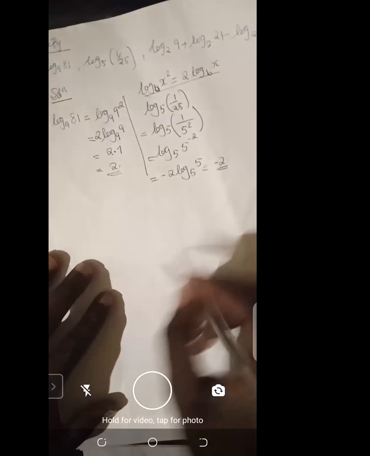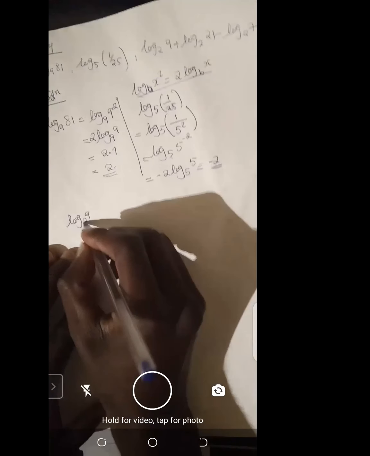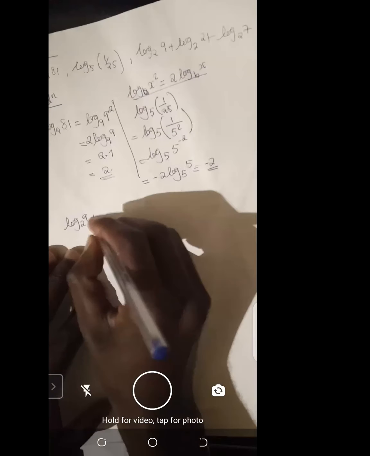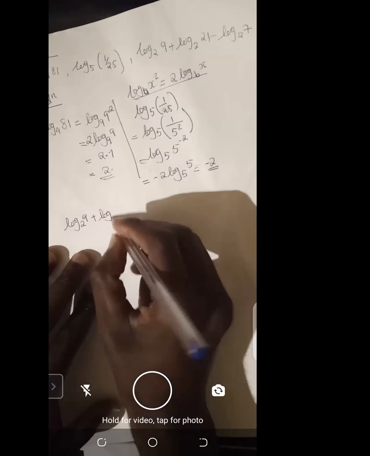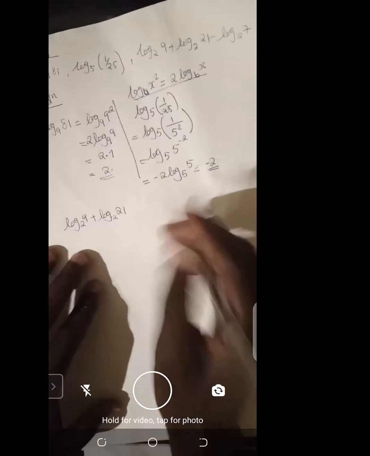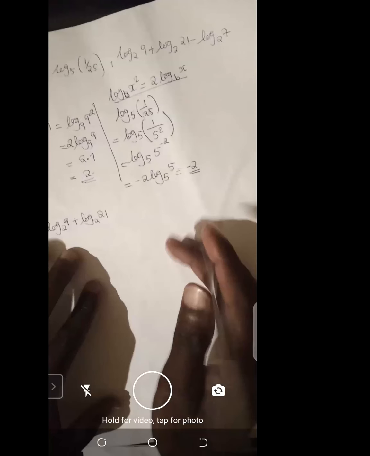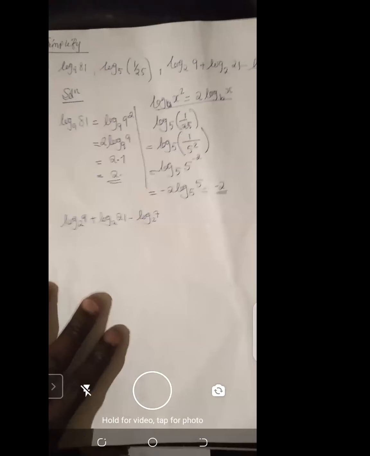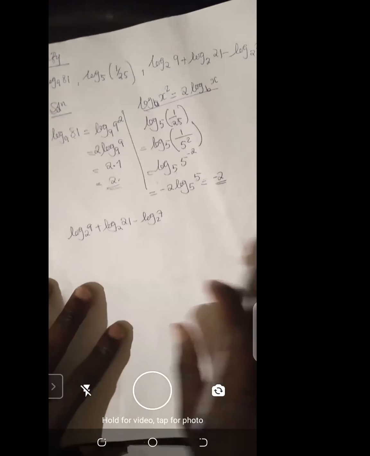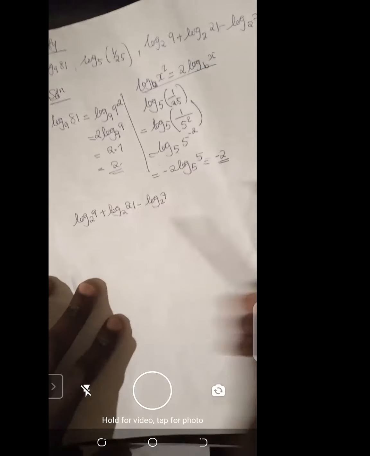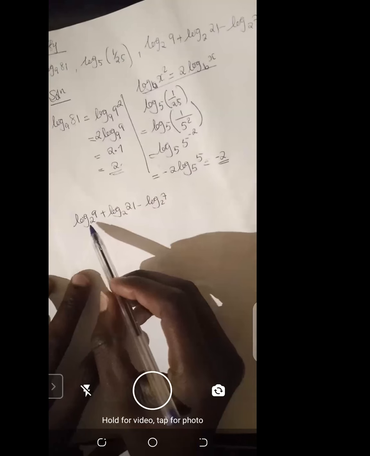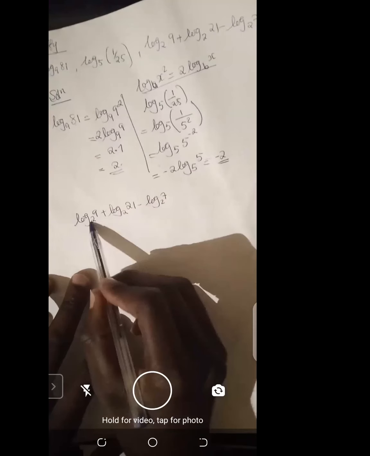So we have log 9 to the base 2 plus log 21 to the base 2, then minus log 7 to the base 2. We are asked to simplify this. How are we going to go about this? We notice the bases are the same in this expression, in that expression, and even in that expression.